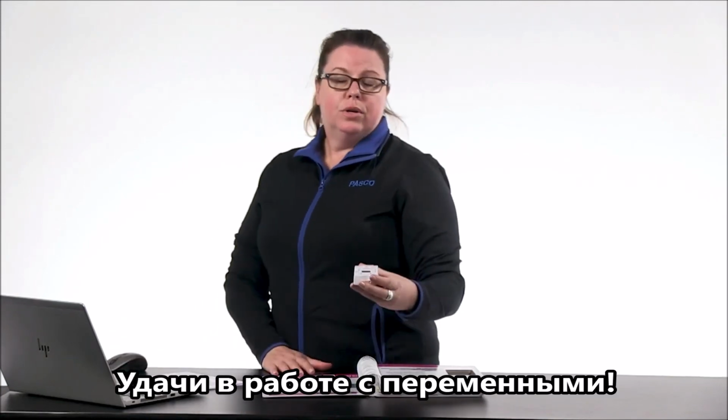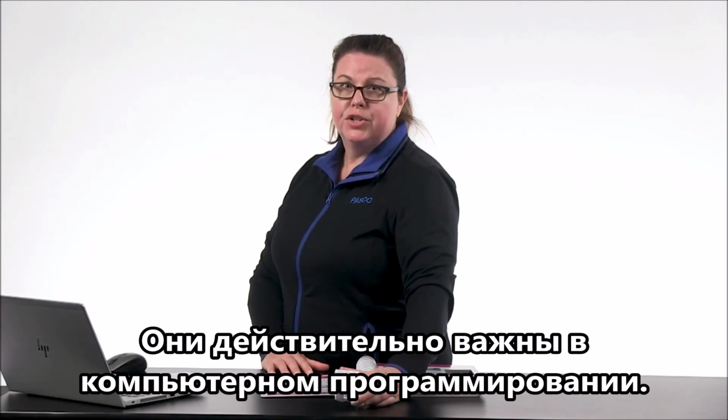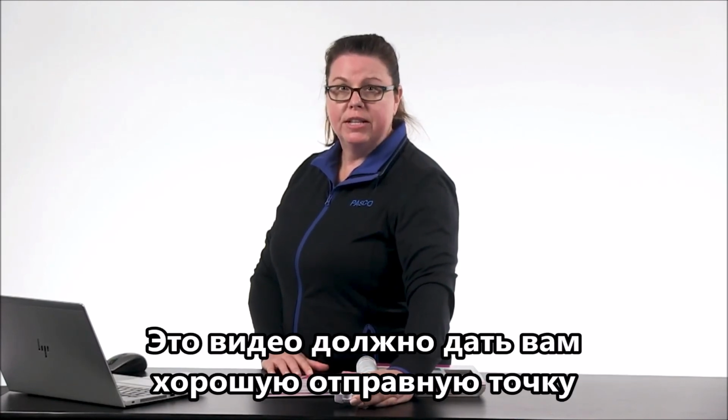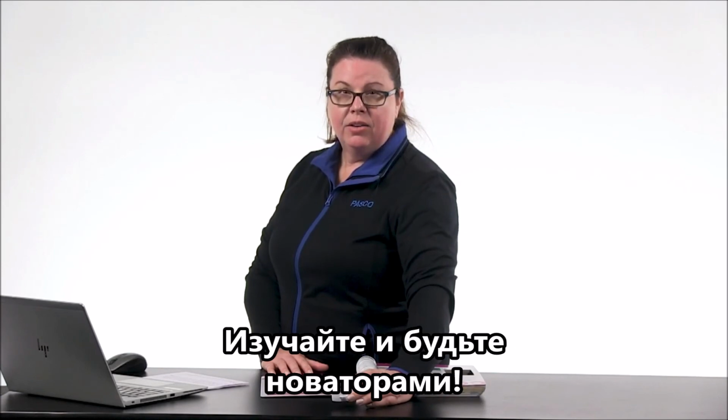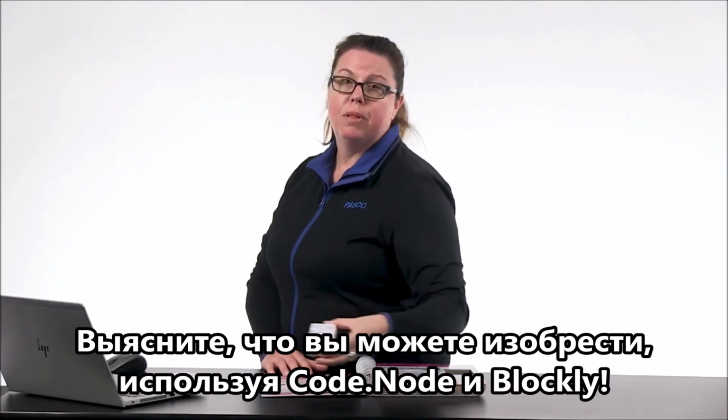All right, guys, so good luck working with variables. They're really important in computer programming. This should give you a good entry point to that and why we need them. And go out there and be innovators. See what you can invent using the code.Node and the Blockly software.